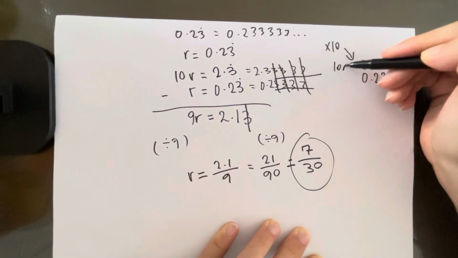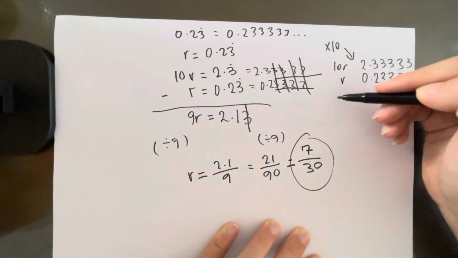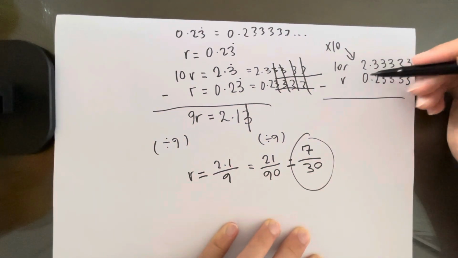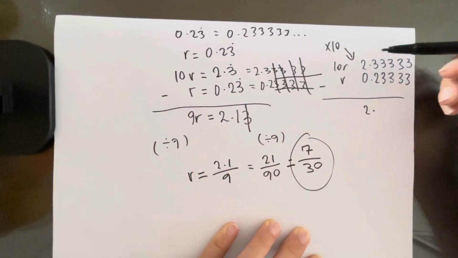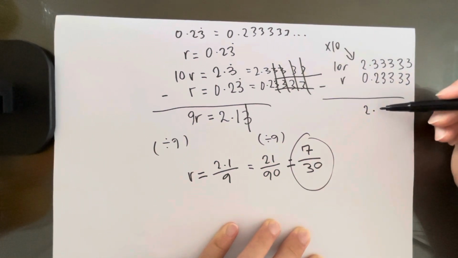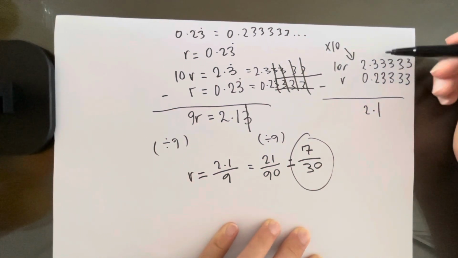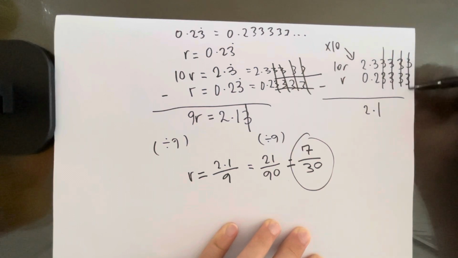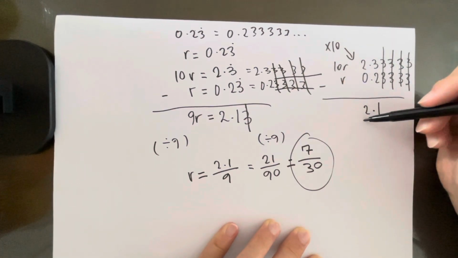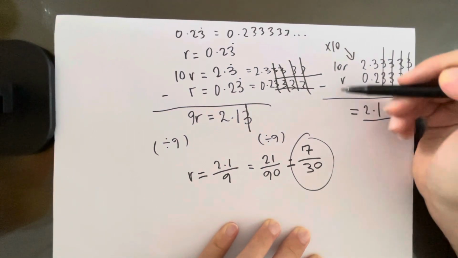So this is 10r minus r. This 2 minus 0 is going to give us 2, but 3 minus 2 is going to give us 1. And all these remaining recurring digits will continue to get cancelled out by the r below it. So that just gives us 2.1 is equal to 9r.